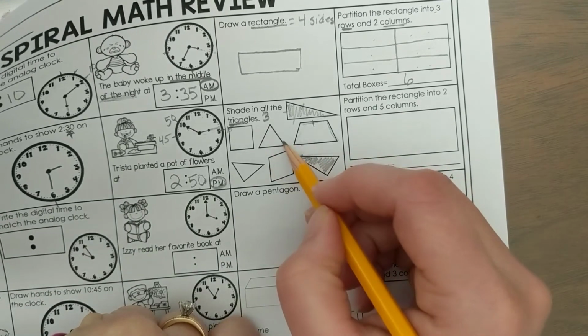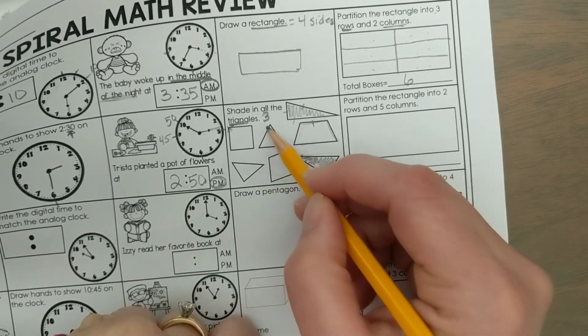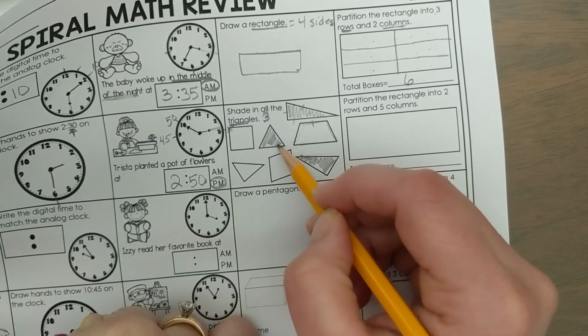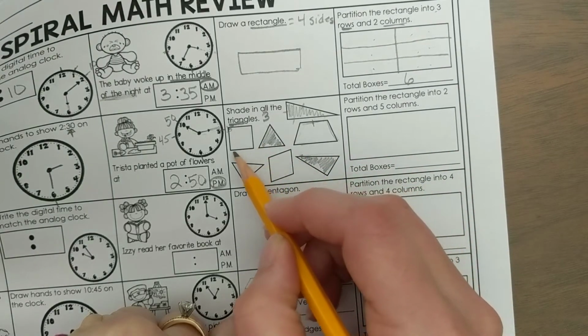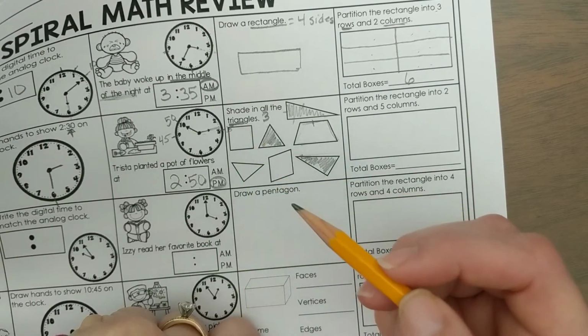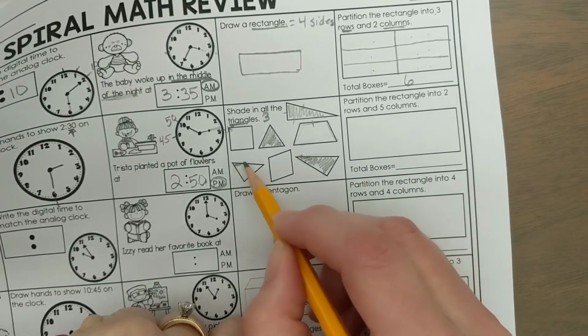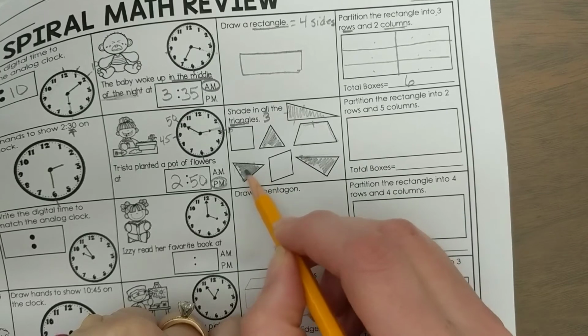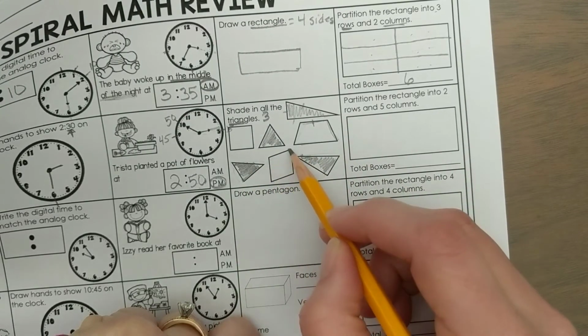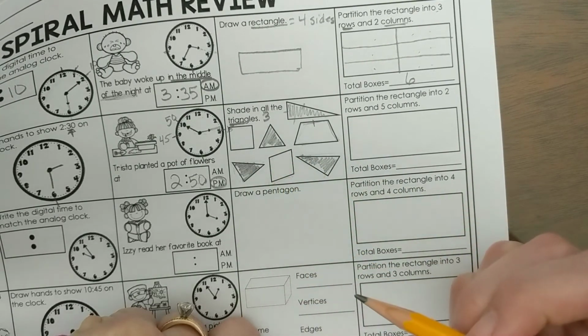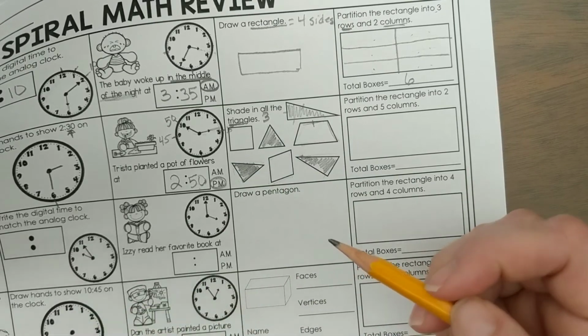What about this one? 1, 2, 3. Yes. 1, 2, 3, 4. No, not a triangle. 1, 2, 3. Yes. And the last one we need to check. 1, 2, 3, 4. Nope, not a triangle.